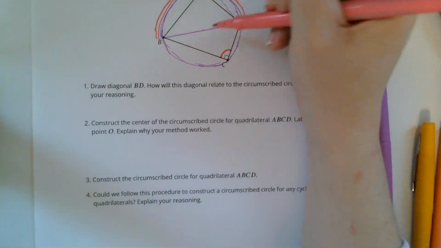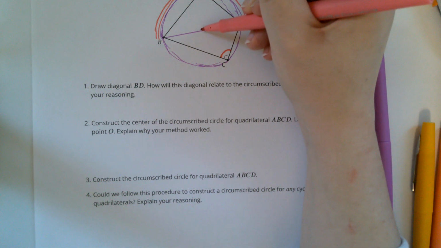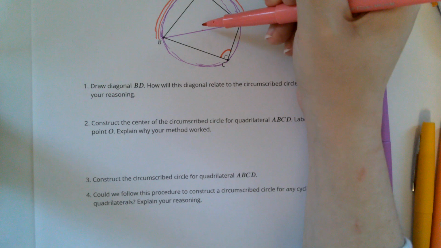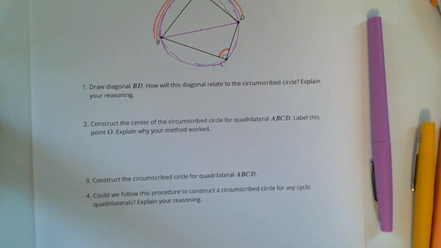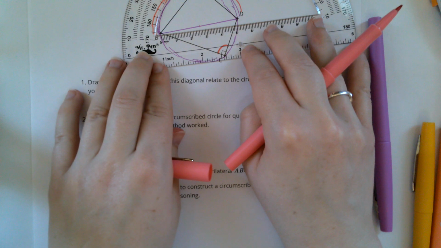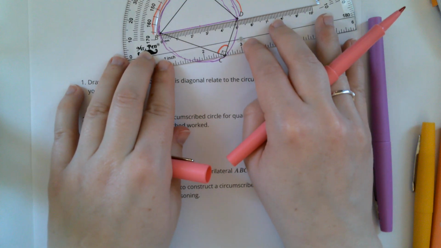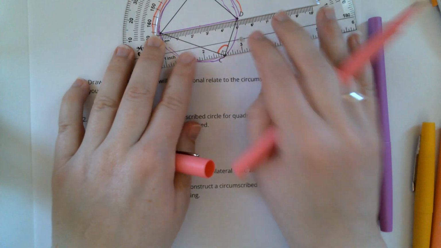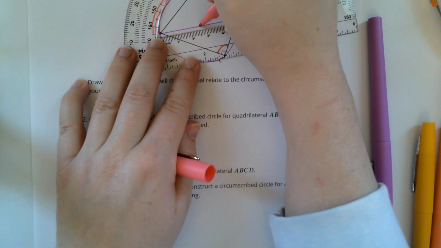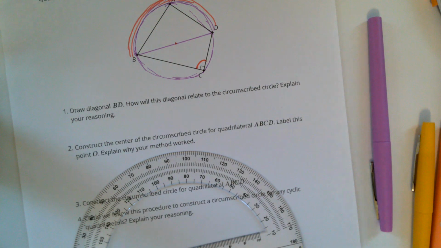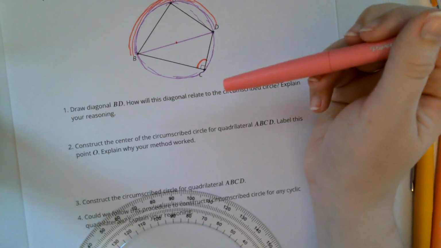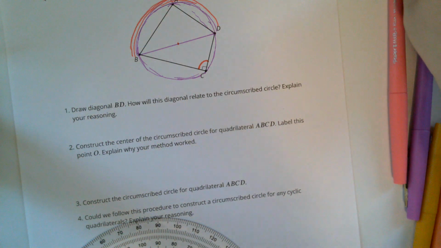Obviously there is a way to find the midpoint with a compass and stuff, but if you have a ruler, let's actually use a ruler. I'll use my protractor as a ruler here. Okay, that's about 5 centimeters. So I'm just going to mark in the middle there. Okay. So that's going to be the center of our circle. And then we can construct the circumscribed circle.